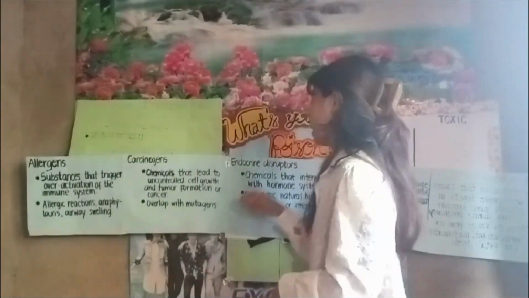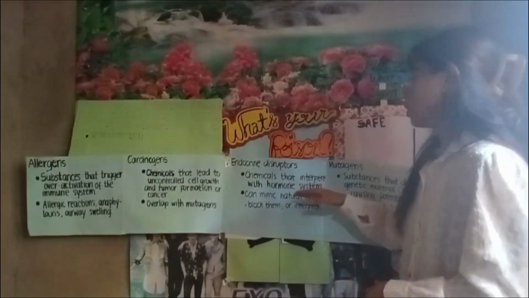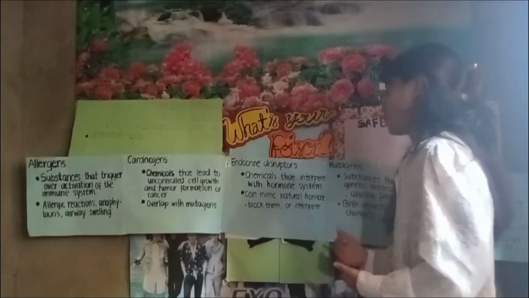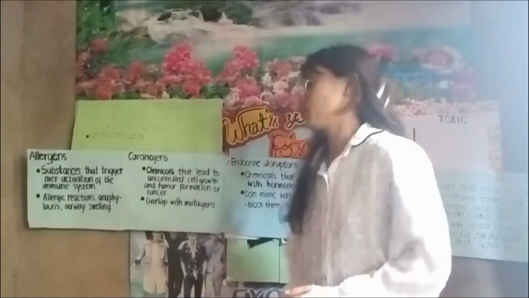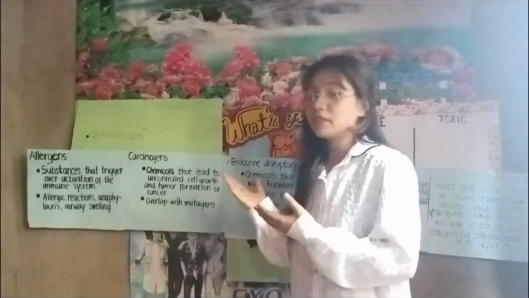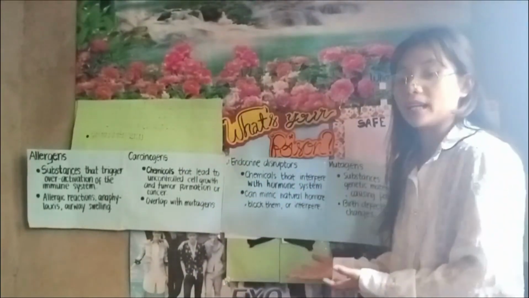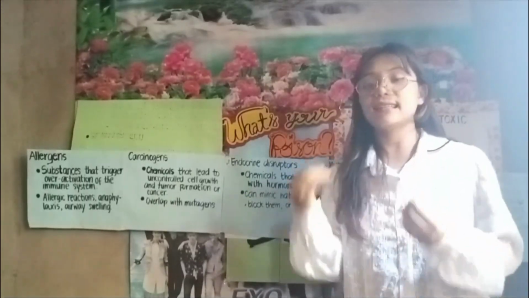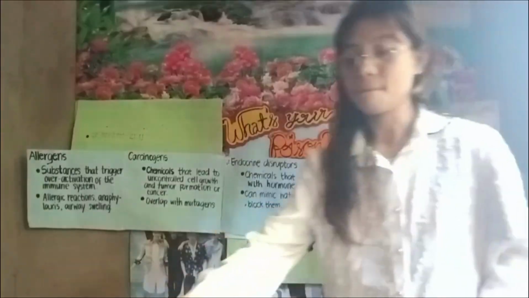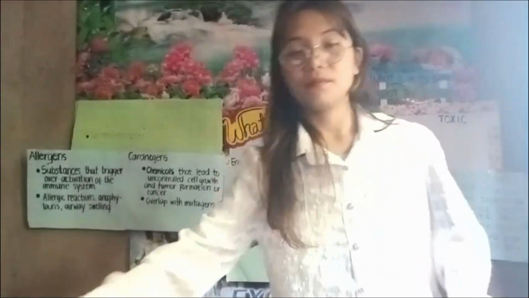The next one is the endocrine disruptors. Endocrine disruptors are chemicals that interfere with the hormone system. They can mimic natural hormones, block them, or interfere. Because of their ubiquitous presence in everyday products and the environment, combined with their ability to interfere with the highly sensitive hormonal system, even at very low doses, they affect how our hormonal system functions.